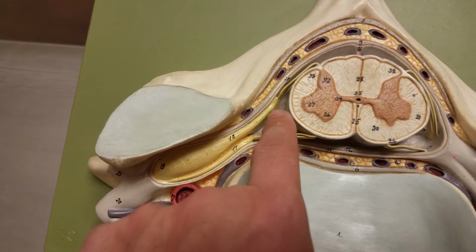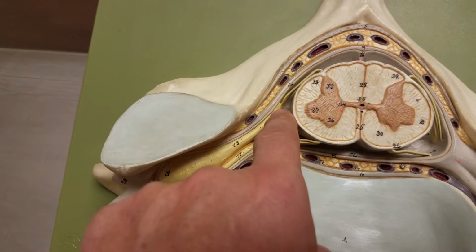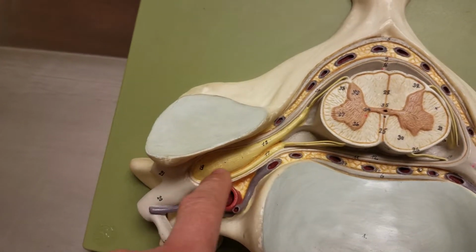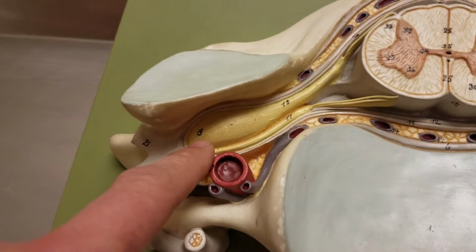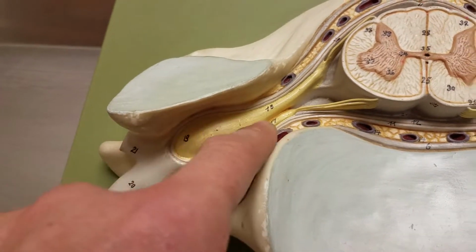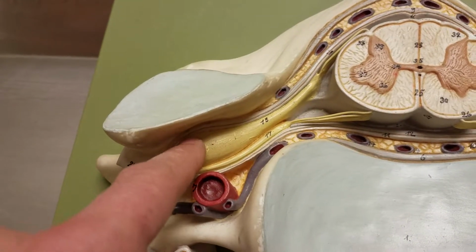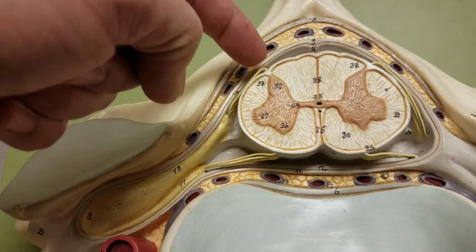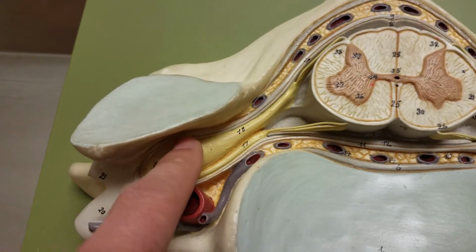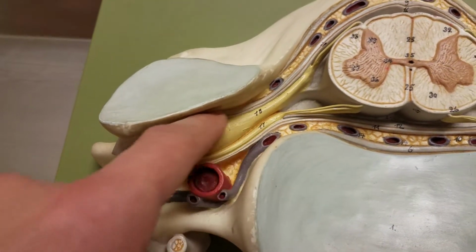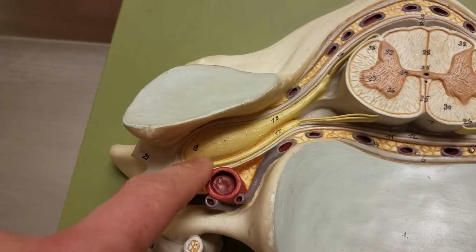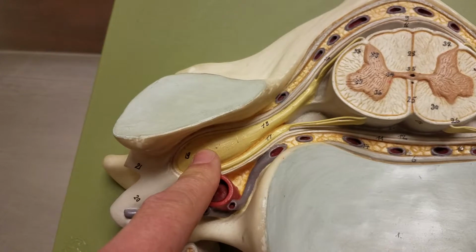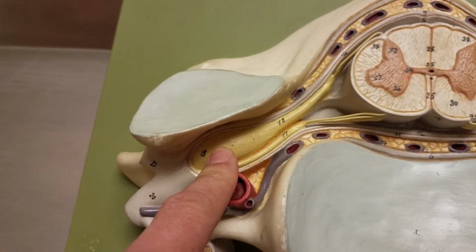One way to differentiate between the two is to look for this large distension, which is the dorsal root ganglion. These are the cell bodies of the sensory neurons that form the dorsal root. The ganglion is where we see cell bodies and synapses. This is gray matter in the peripheral nervous system.